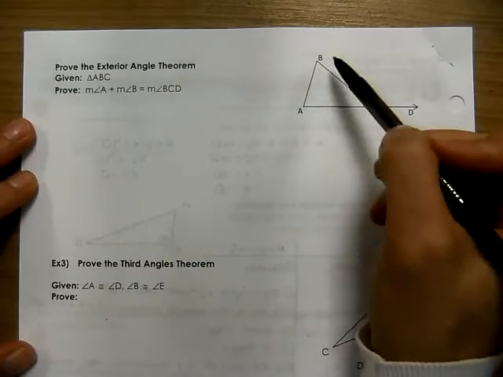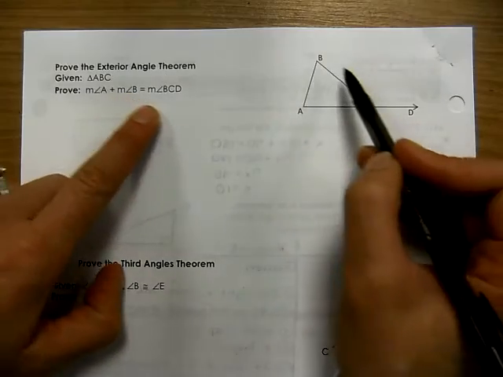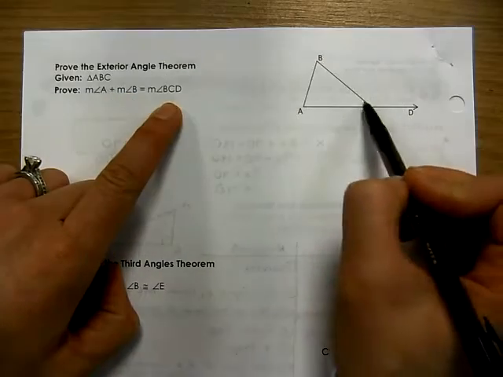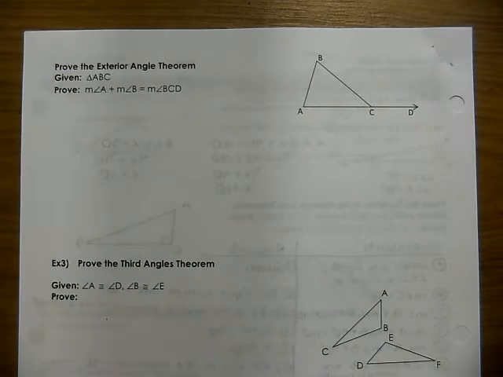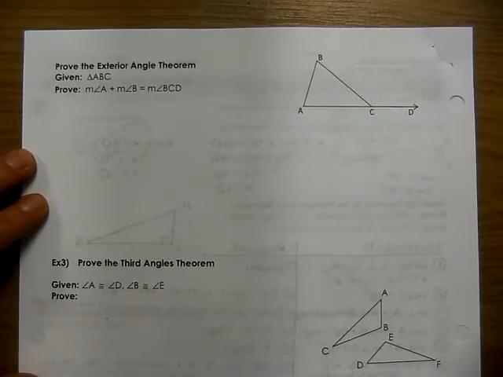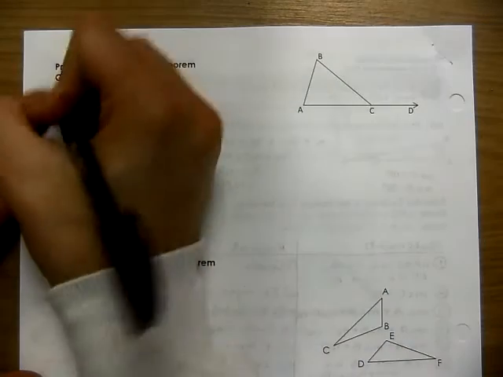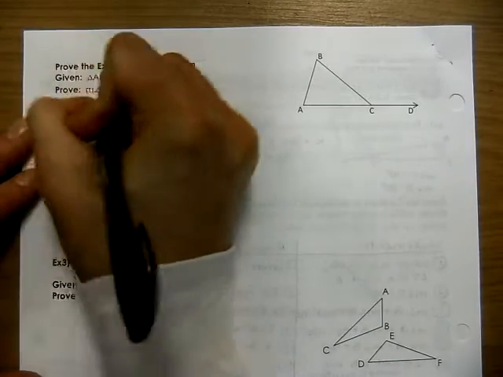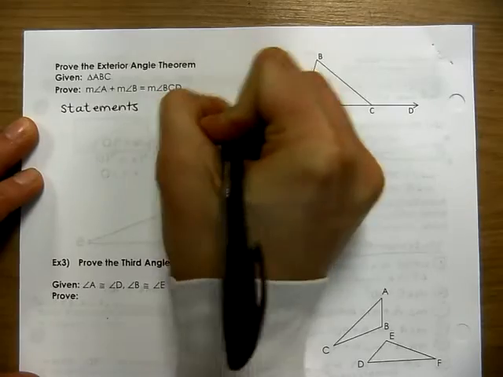So you're given triangle ABC, and I want you to prove that the measure of angle A plus measure of angle B is equal to the measure of angle BCD, this exterior angle here. Go ahead, pause the video, and try this proof on your own right now. Now that you've tried it on your own, I will talk through how I would do this proof. Statements and reasons.